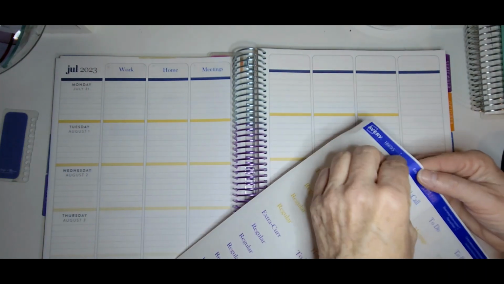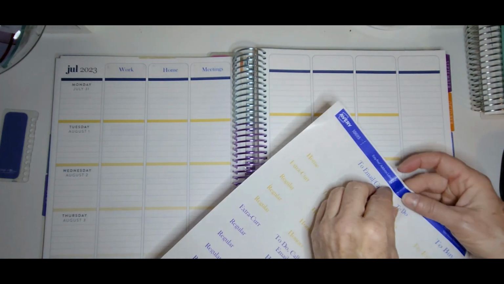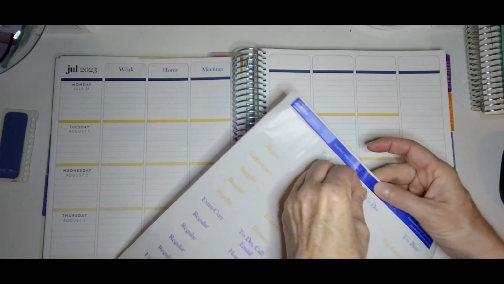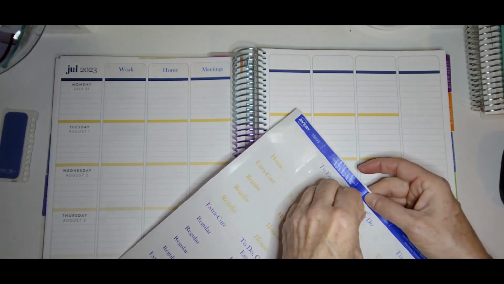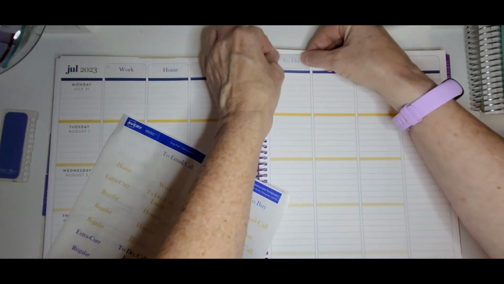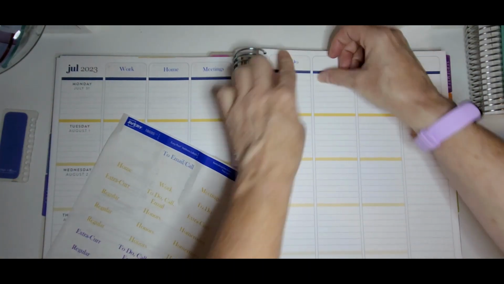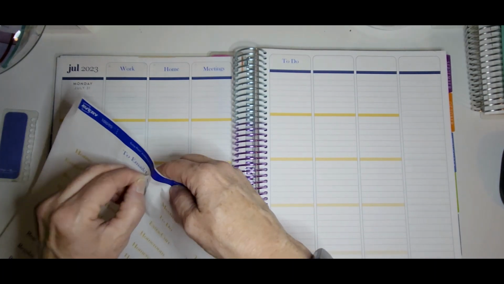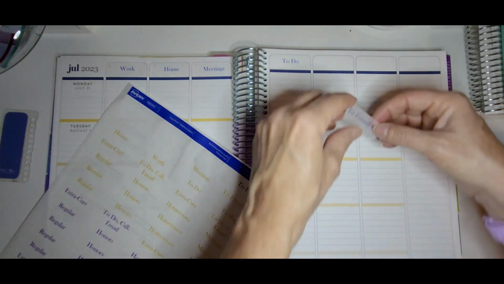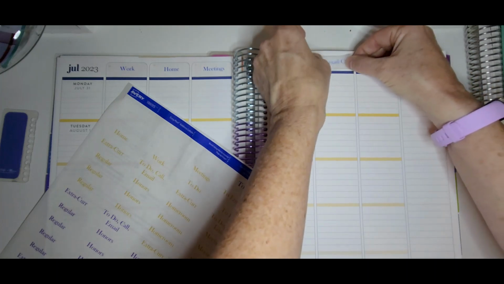And so I'm just kind of picking an order I want to do these. So the first 2 weeks, again with the left-handed issue, are going to be different labels than what I'll have the rest of the year.